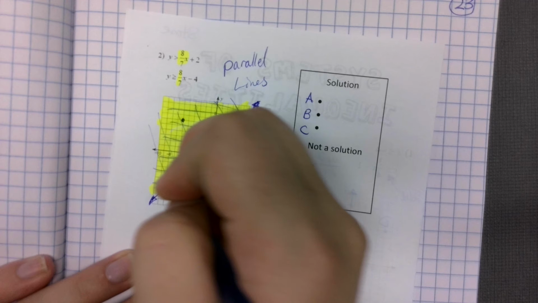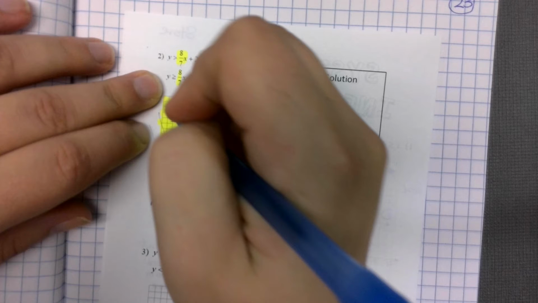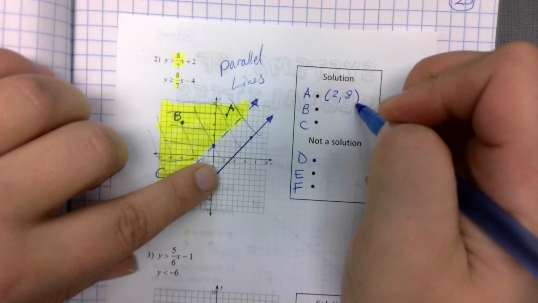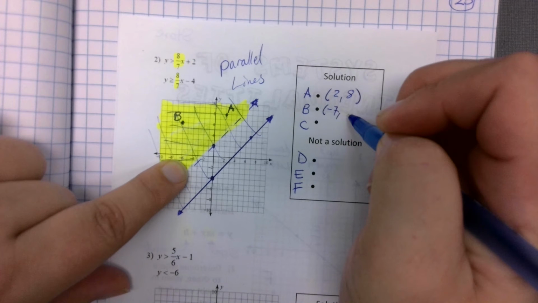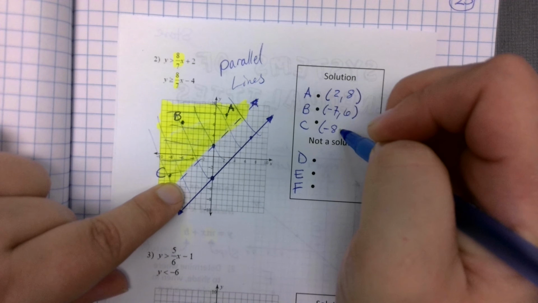I'm going to say A, B, C. 2, 8. Negative 7, positive 6. Negative 8. 1, 2, 3, 4. Negative 4.